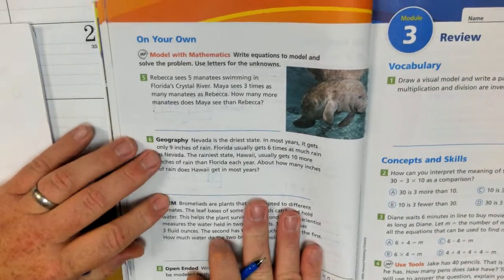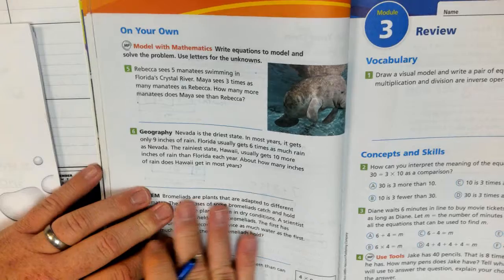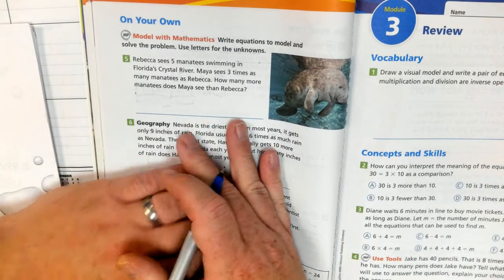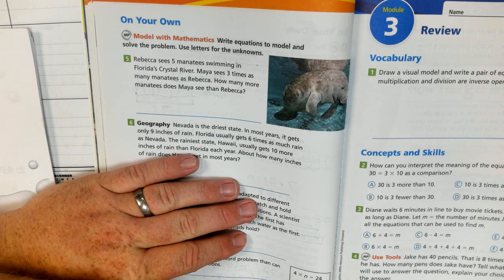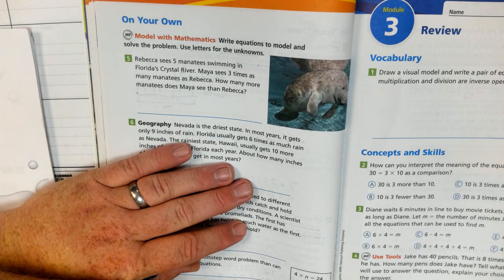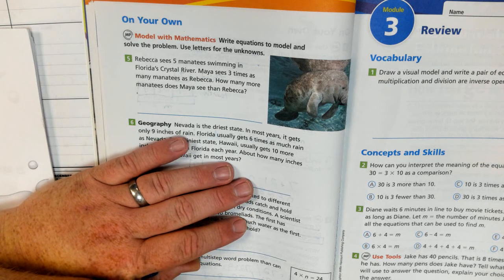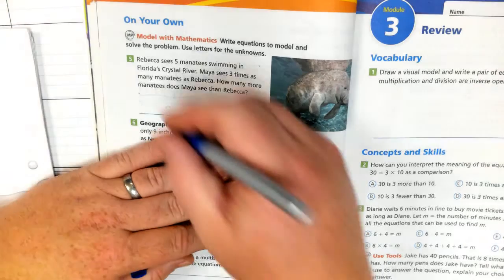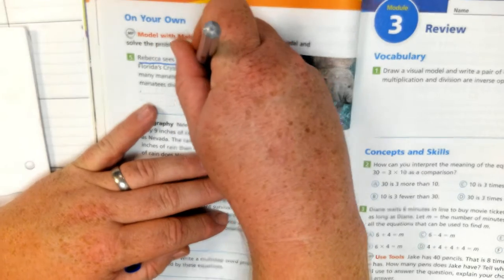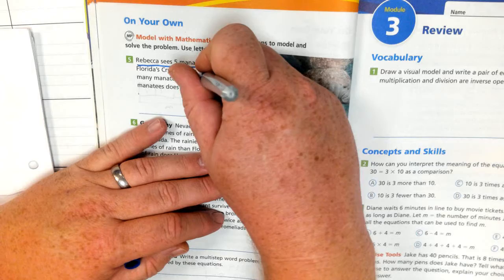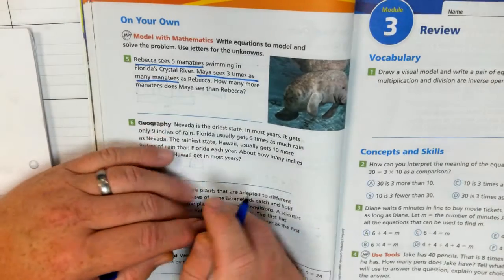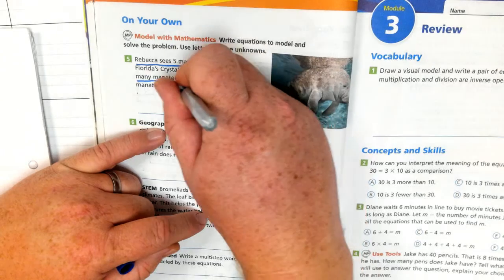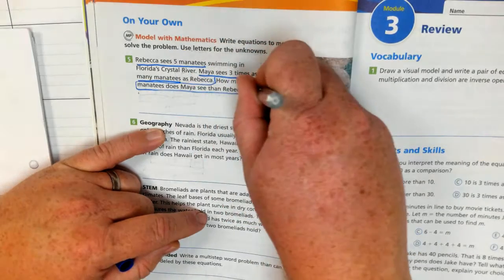Number 5 is the picture next to the manatee there. And it says, Rebecca sees 5 manatees swimming in Florida's Crystal River. Maya sees 3 times as many manatees as Rebecca. How many more manatees does Maya see than Rebecca? Okay. Rebecca sees 5 manatees. Maya sees 3 times as many manatees as Rebecca. How many more manatees does Maya see than Rebecca?